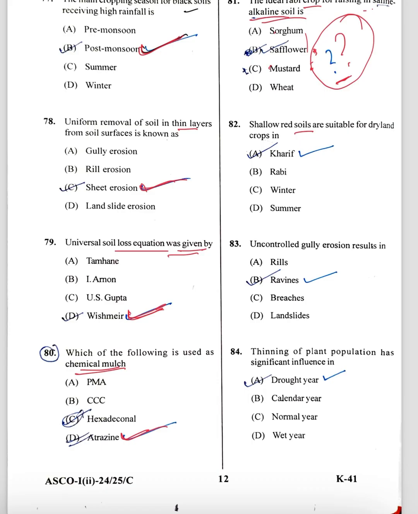Then shallow red soils are suitable for dryland crops. As you know, in dryland areas you can only go for kharif season cultivation. So shallow red soils are suitable for dryland crops in kharif. Then uncontrolled gully results in ravines.